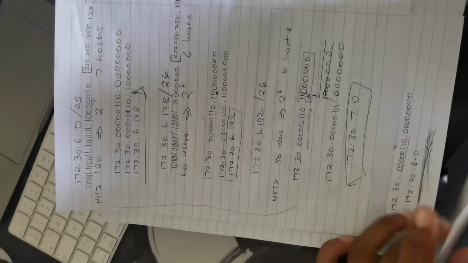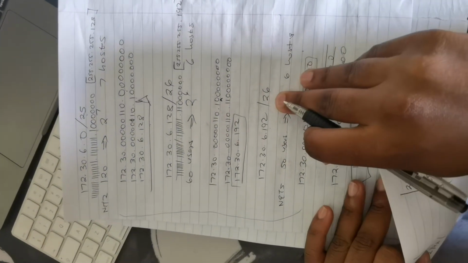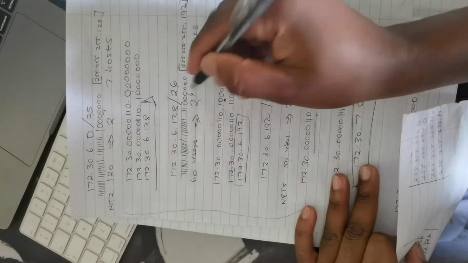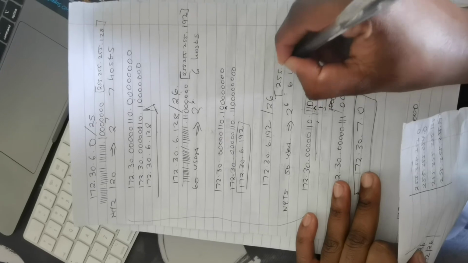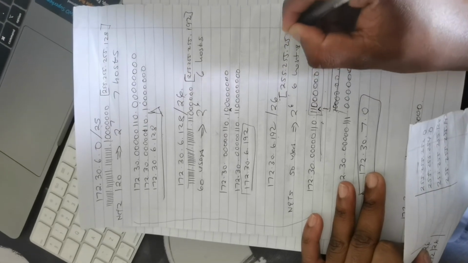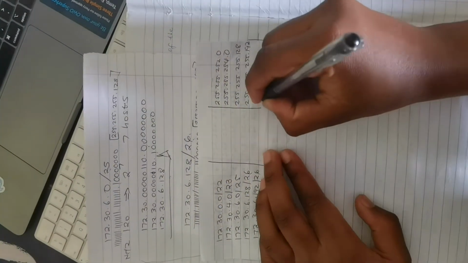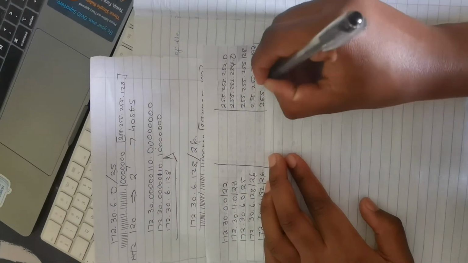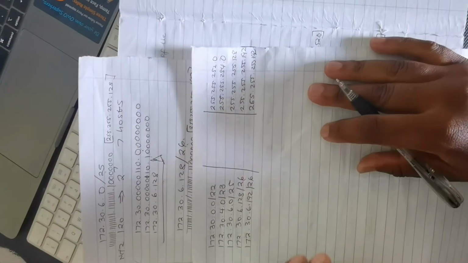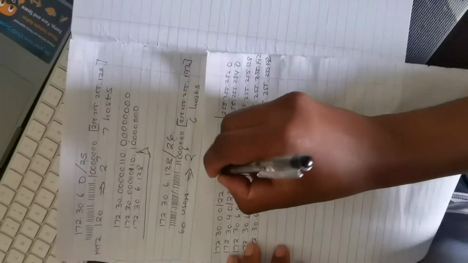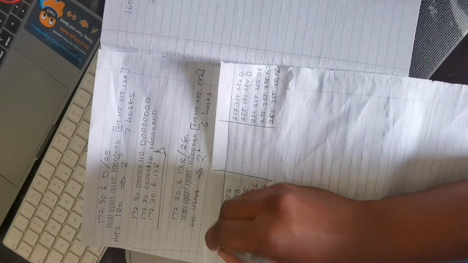Since I left this one, I didn't put the subnet mask because it's the same as this one. Since they are the same, there's no need for me to calculate it again. So it's the same as this one, 255.255.255.192. Right, so now we are going to go to the interesting part.